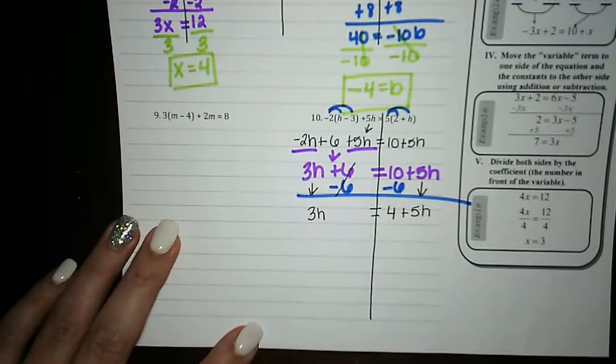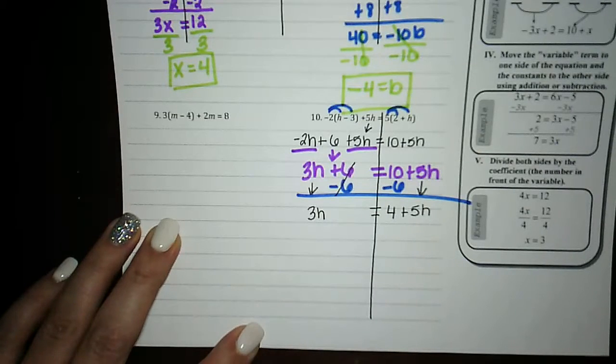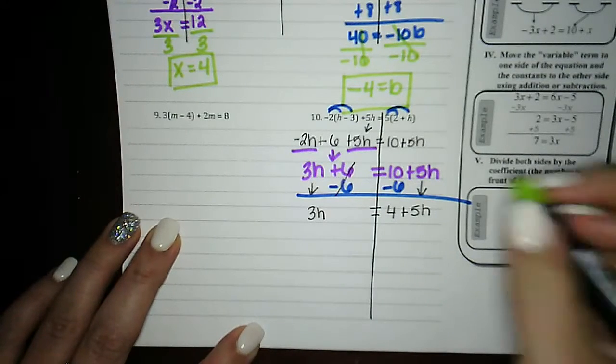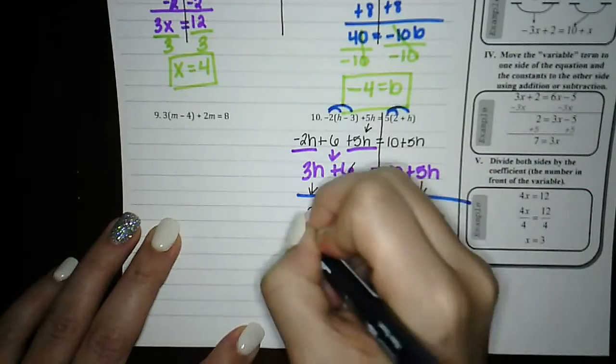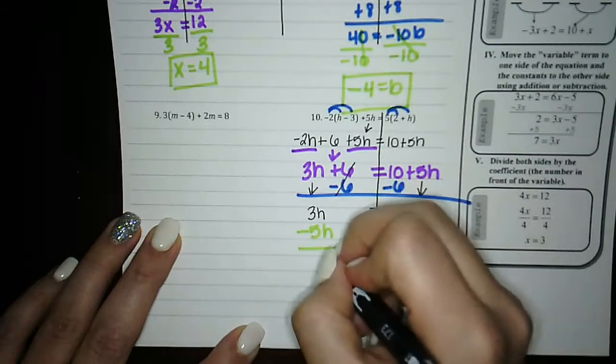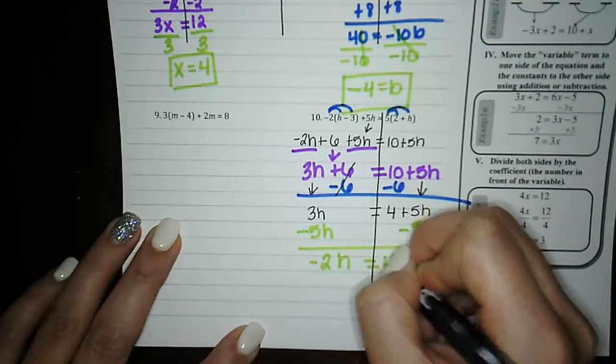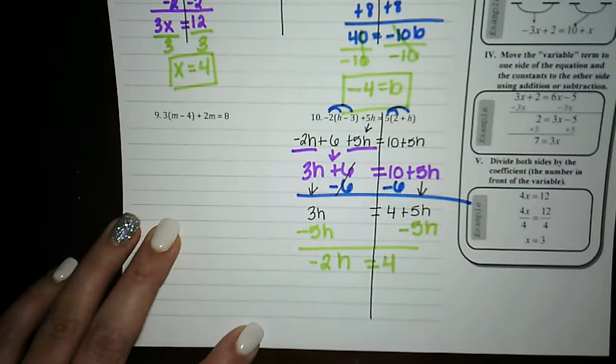Okay, now what can we move? Again, we have an h by itself, so we're going to move this other 5h over. So let's subtract 5h on both sides. 3h minus 5h is a negative 2h. And then now the negative 2 and the h are being multiplied, so the inverse is to divide.